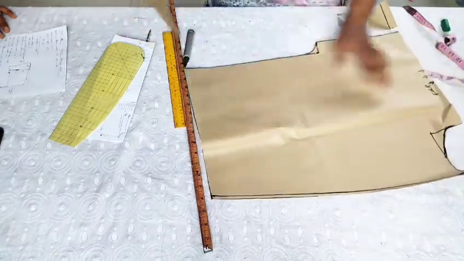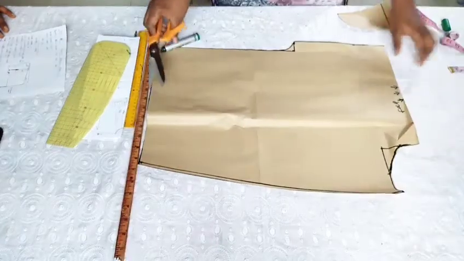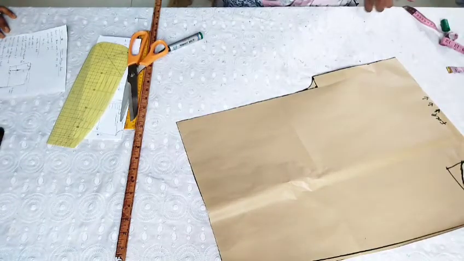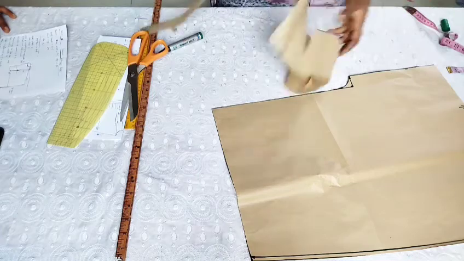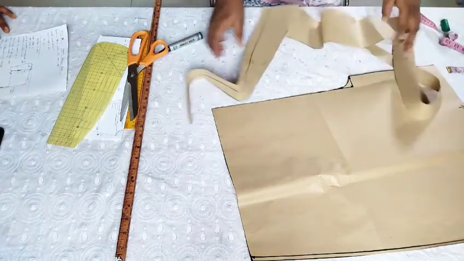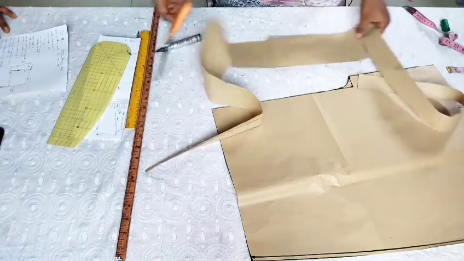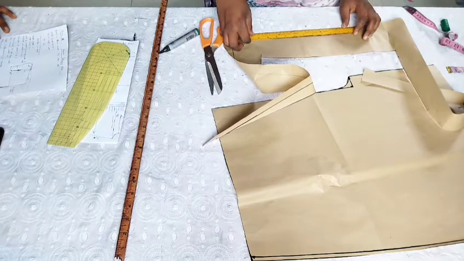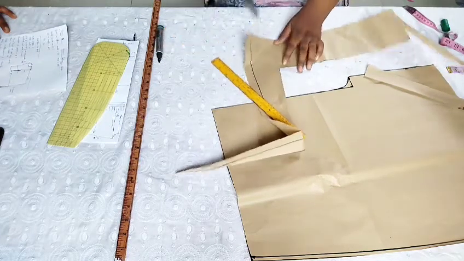So this is what we have for the upper body. I hope it's very clear and easy. What I'll be drafting next is the band for the sleeve. I'm making the sleeve band 10 inches. So I'll just go ahead and mark that here.